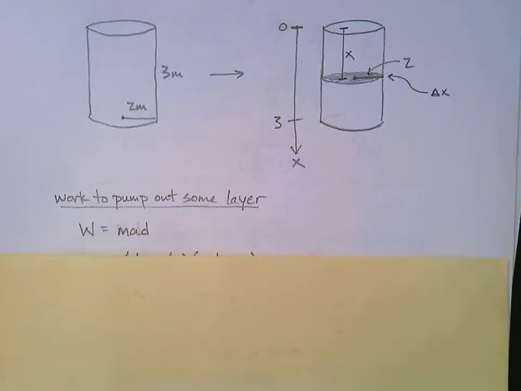Well, if we go back to our formulas, remember that work equals mass times acceleration times distance. Here our units are in metric, right? Meters. Okay, mass times acceleration times distance. If we look closer at mass, mass is density times volume. Let's make sense of that.